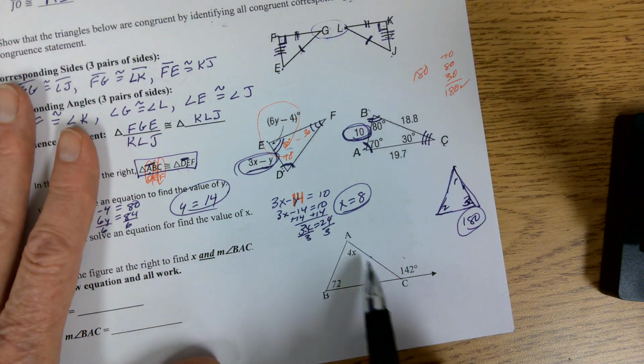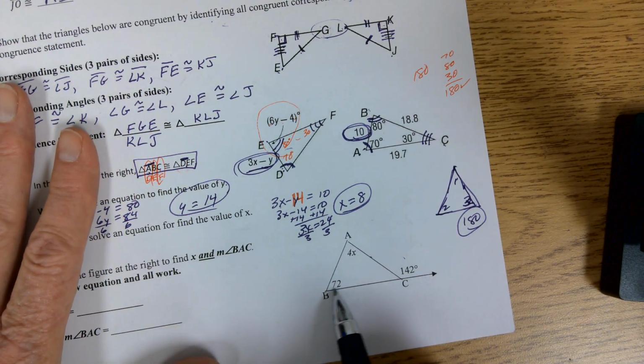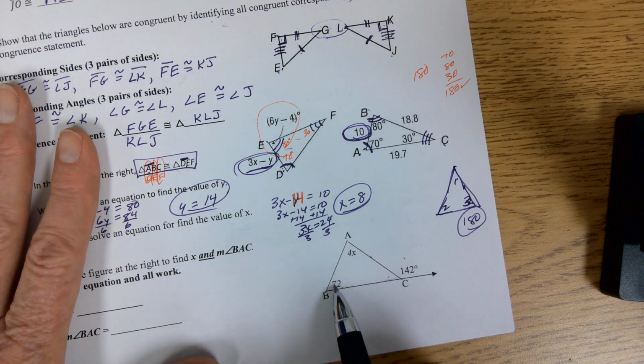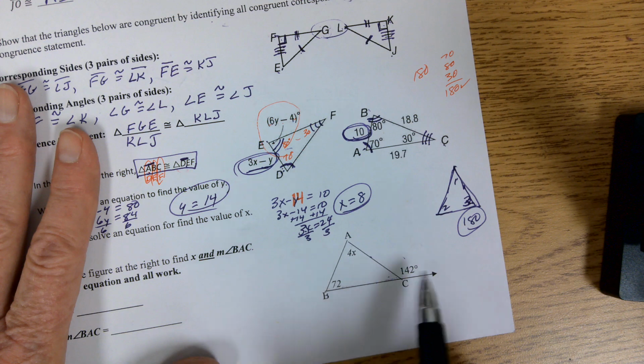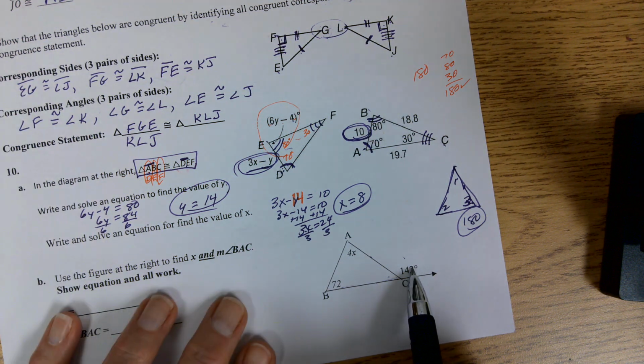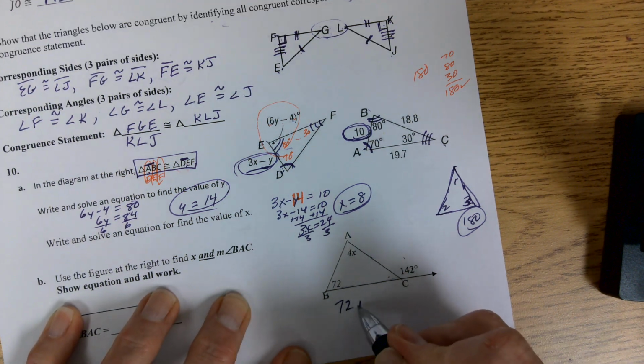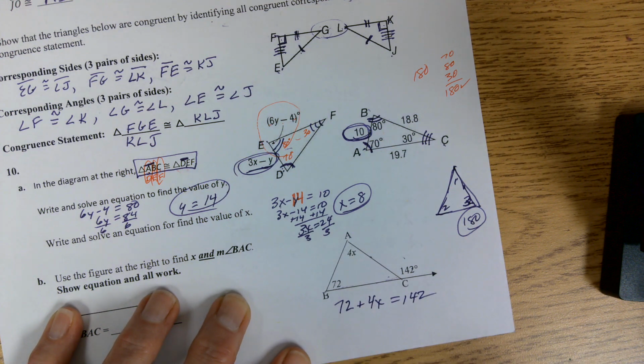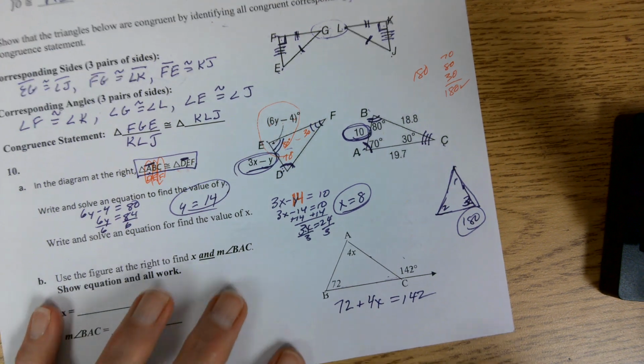And then these are two interior angles that are not adjacent. We've got three interiors. This one is adjacent. I don't use this one. The two interior angles that are not adjacent add up to be this one. And that's all I do. 72 plus 4x equals 142. And then I solve it. Okay?